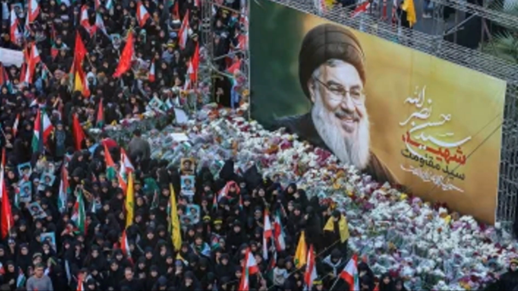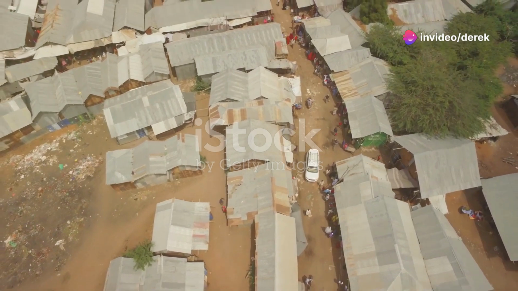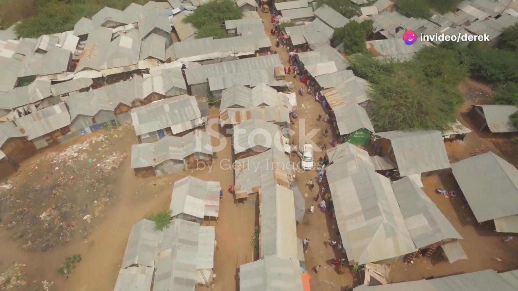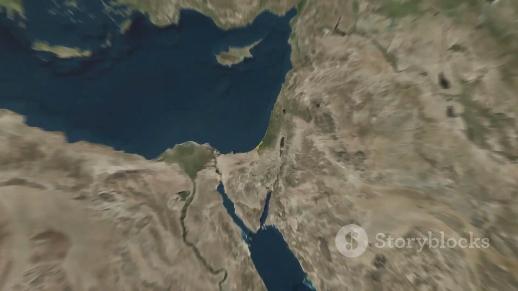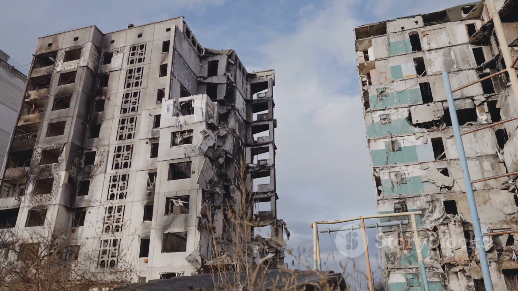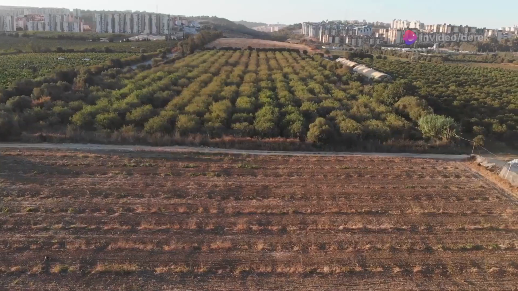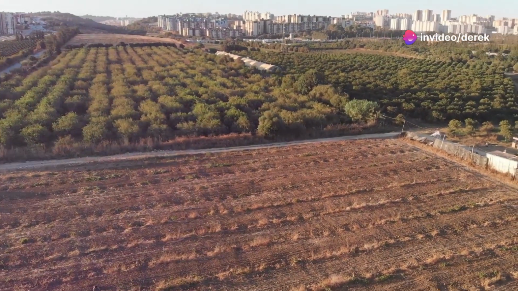The 1948 war had a profound impact on Gaza. The small coastal strip, densely populated with Palestinian refugees, came under Egyptian administration. However, it remained cut off from the West Bank, which was annexed by Jordan. The war had a devastating impact on Gaza's economy. Its citrus industry, once a major source of income, was decimated.